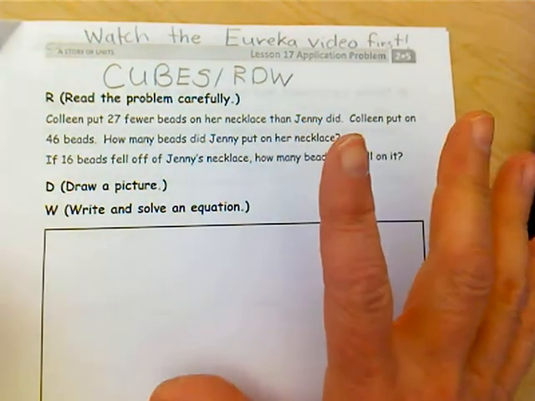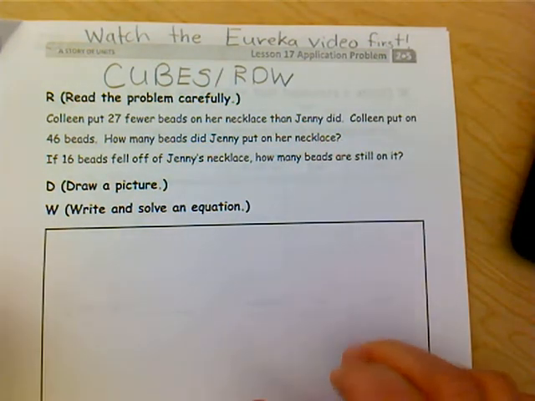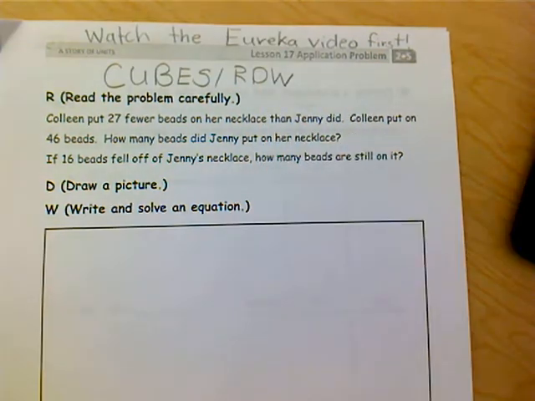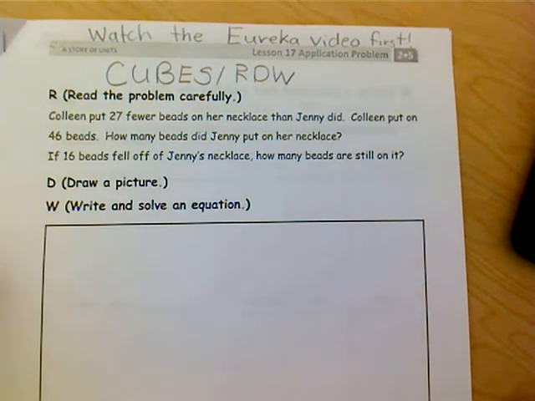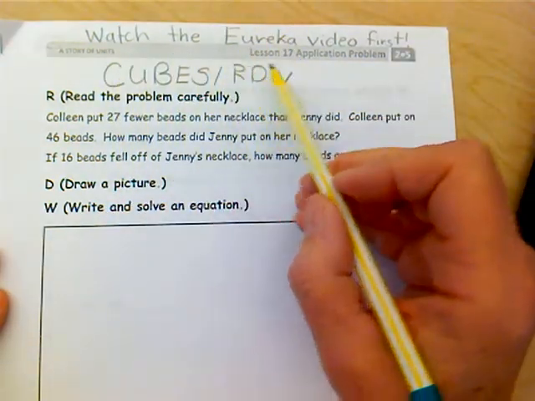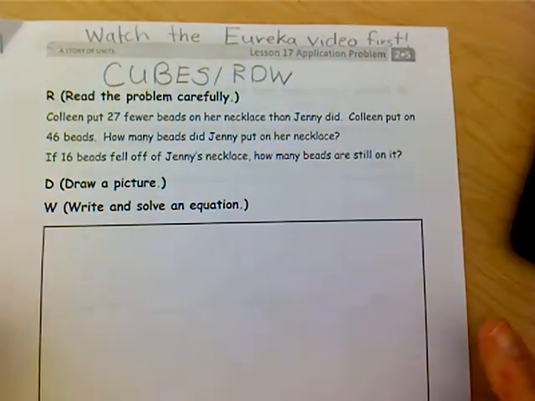We are going to be doing our final lesson of Module 5. I know there's several other lessons that we're going to do, but we are only going to take it up to Lesson 17. And then when we start tomorrow, we'll be on a new lesson, which I will tell you about tomorrow. All right, so your first job is to watch the Eureka video for Lesson 17.